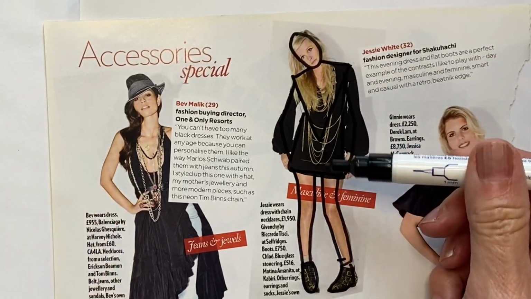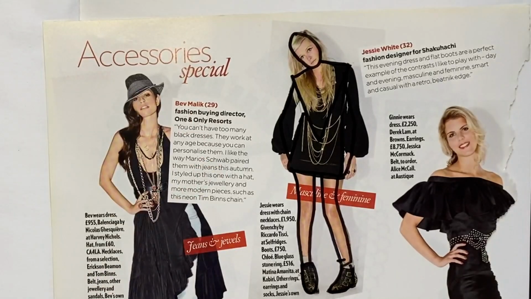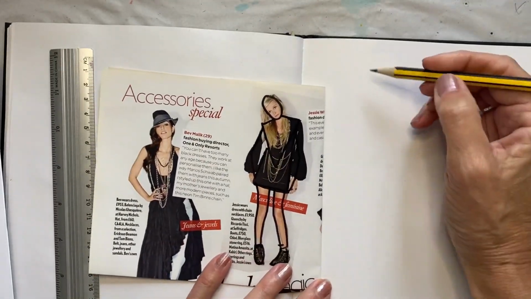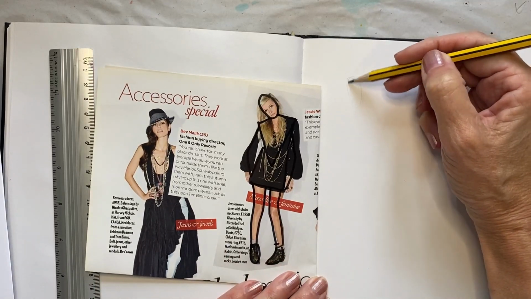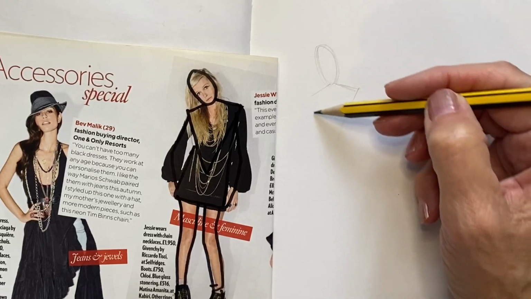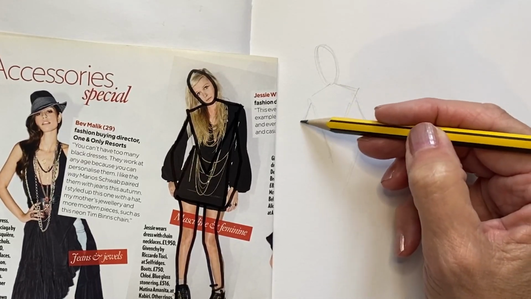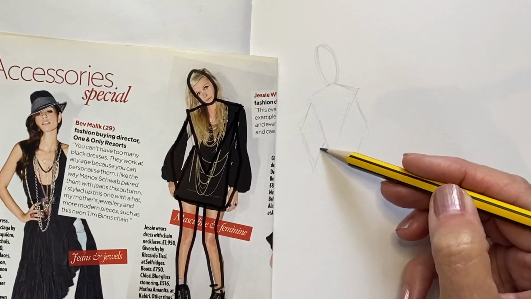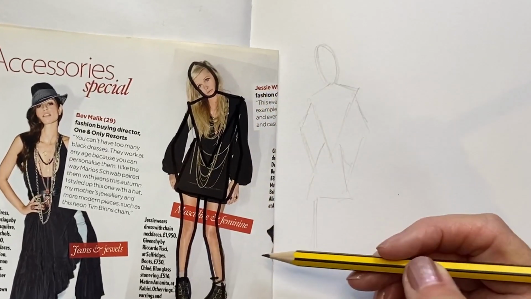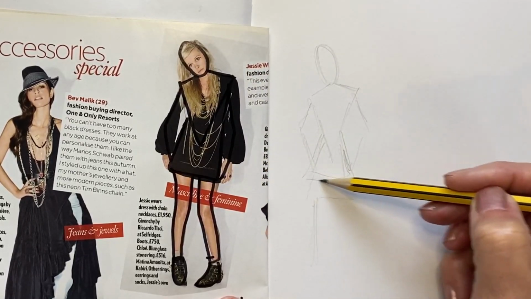So what we're going to do with this figure now, I'm just going to put that lid on there. I'm just going to fold her down like this, and I'm just going to draw on here. I'm using my pencil really lightly, just putting in those lines that I just did, making this almost exactly the same size.